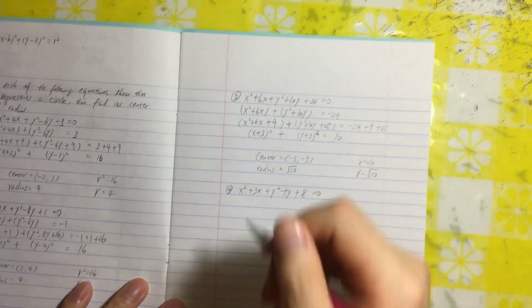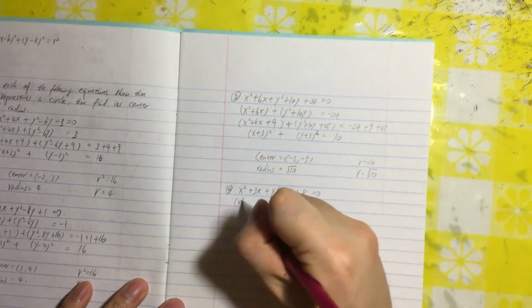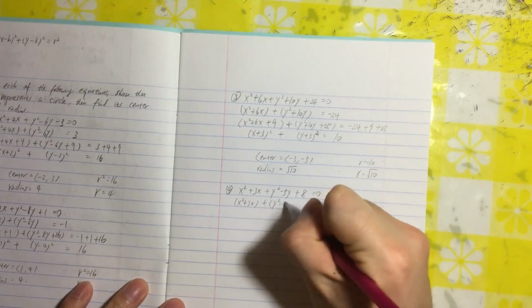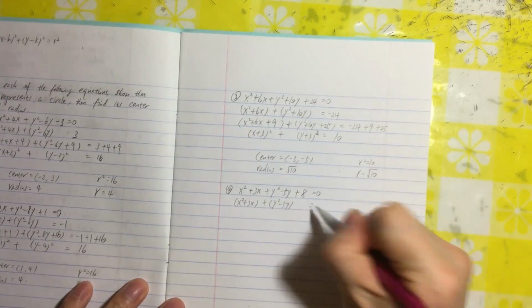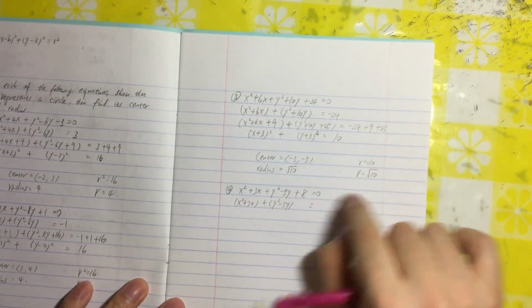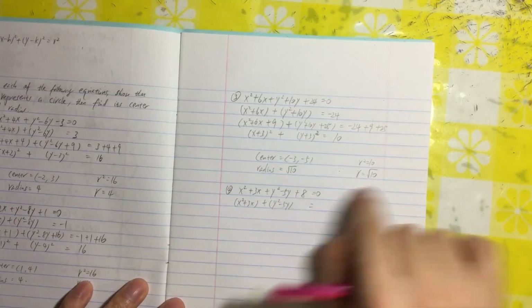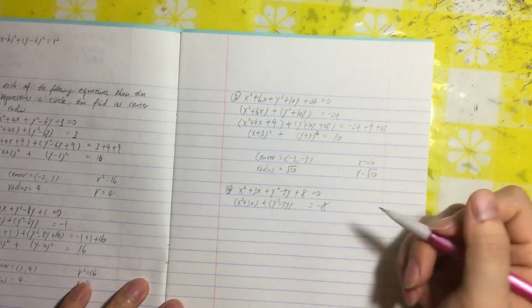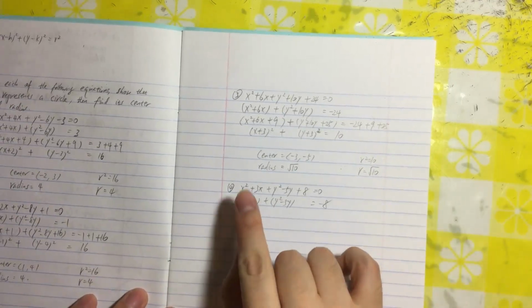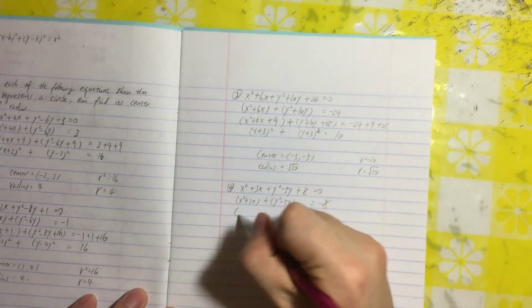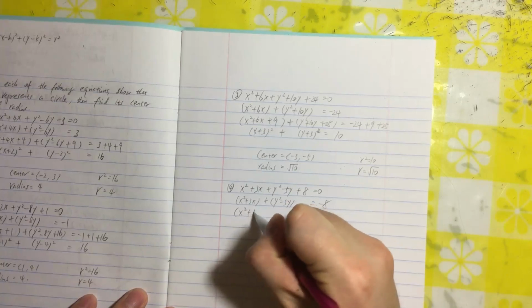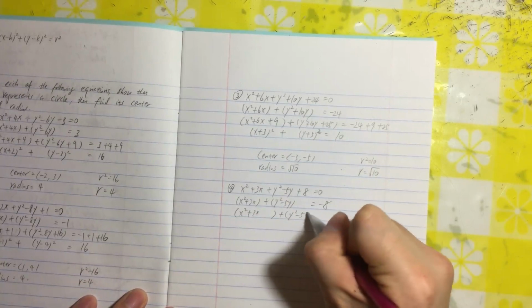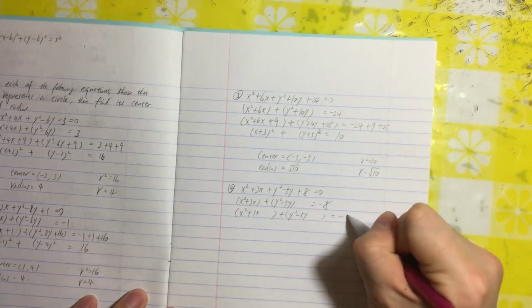So first of all, we group x together and we group y together. Then move the single number to the other side. Here I can subtract a from both sides. If I subtract a from both sides, I get negative a here. Then we try to make perfect squares for the first term and the second term. x squared plus 3x plus y squared minus 5y equal to negative a.